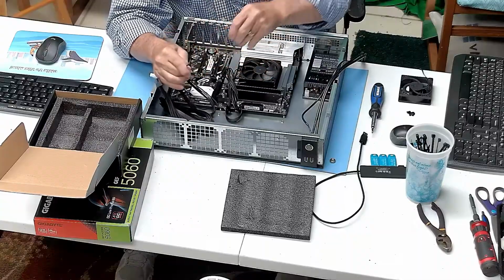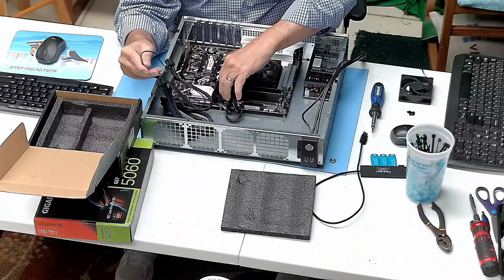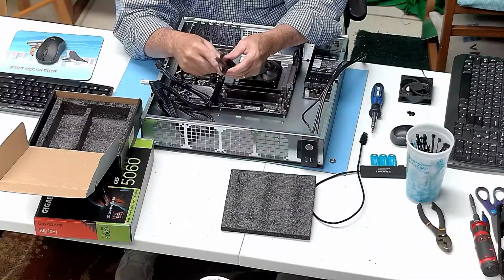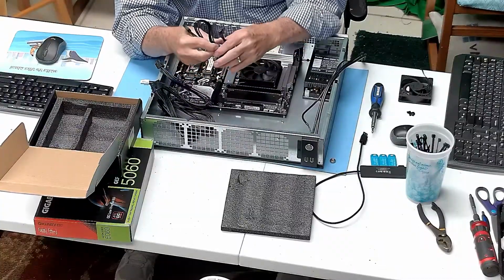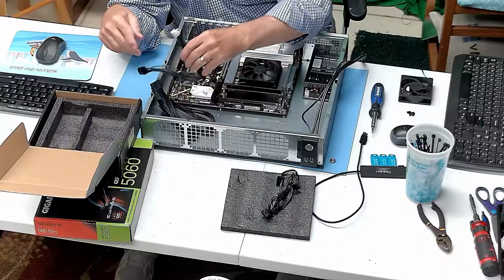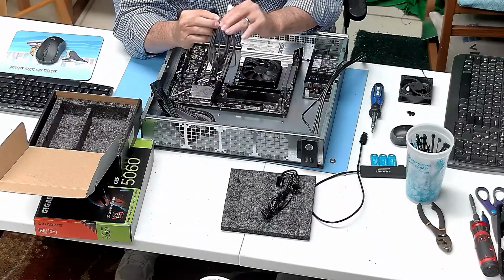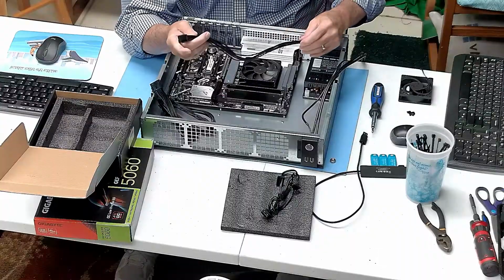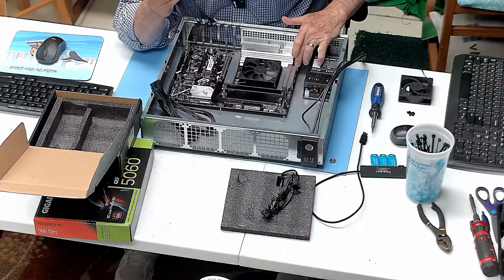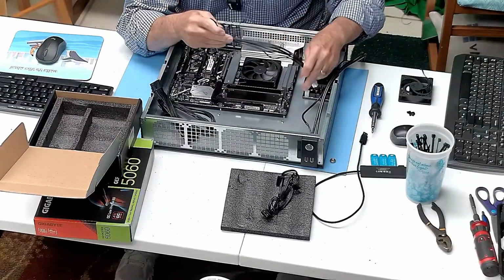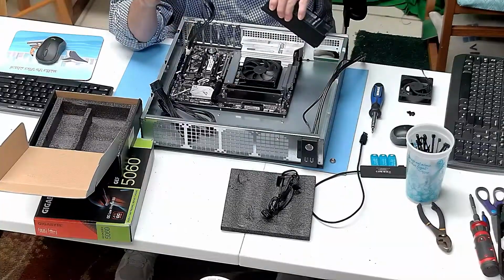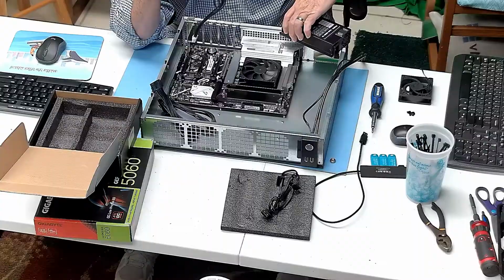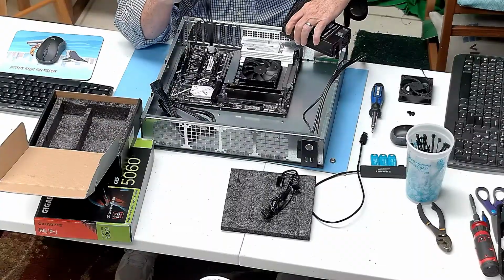A rubber band will work. All right, so what do we have here? We've got SATA. That is a little 4-pin. And we've got another little 4-pin. I guess that's going to be, oh no. Well, it says it right here. Let's see what it says. Well, it doesn't say it right here. We'll have to look on it and see what this goes to.